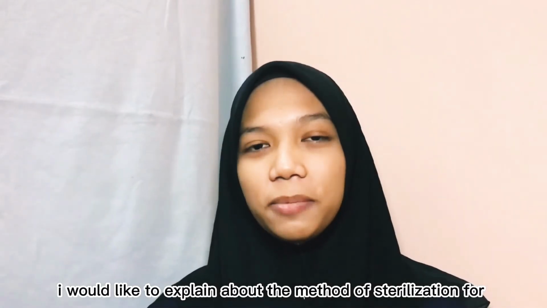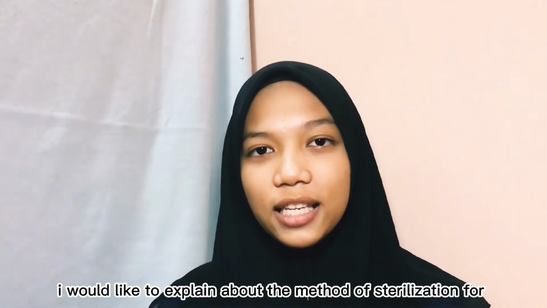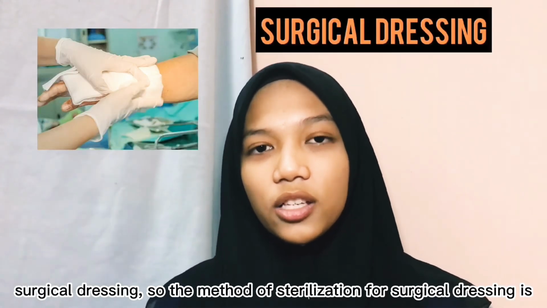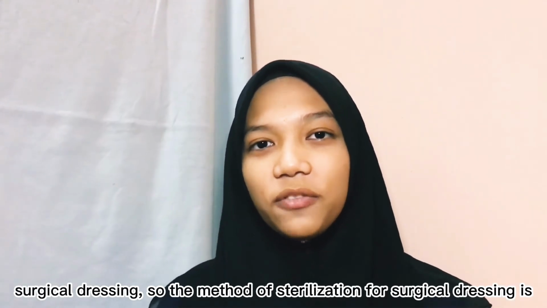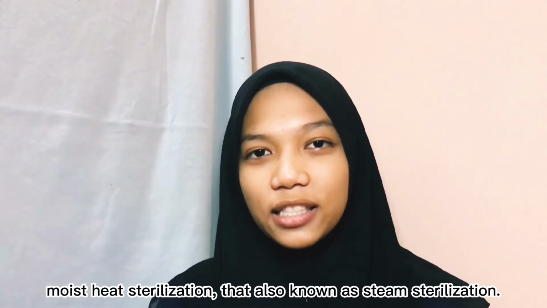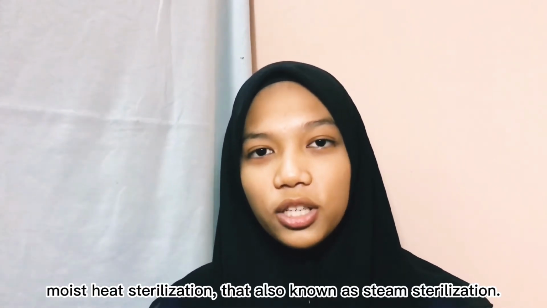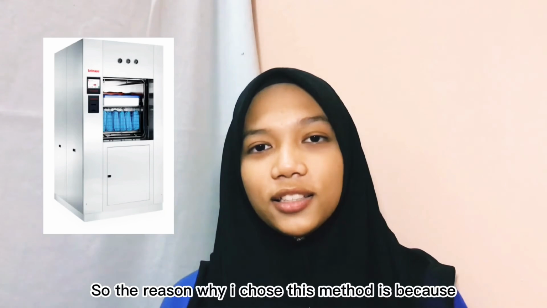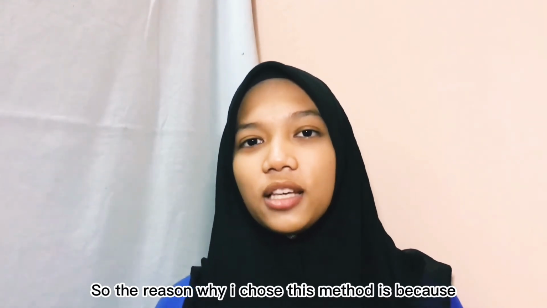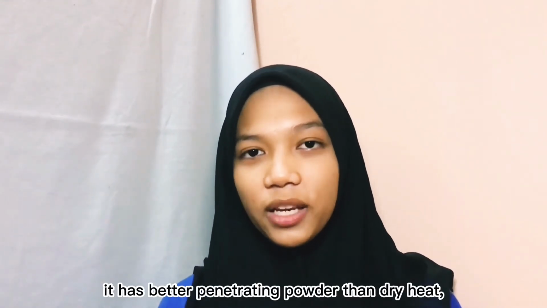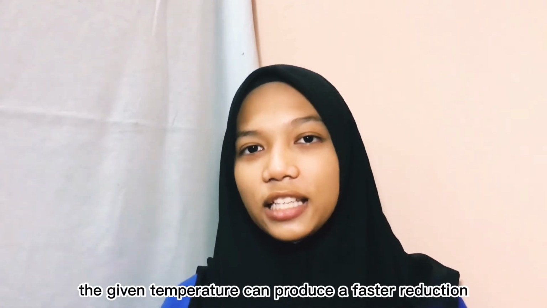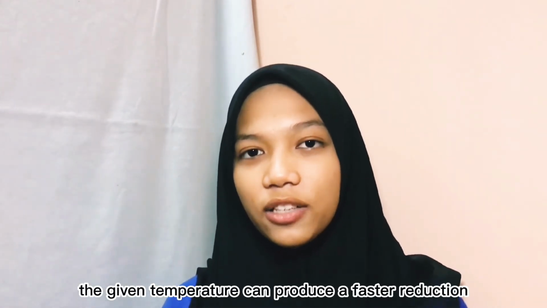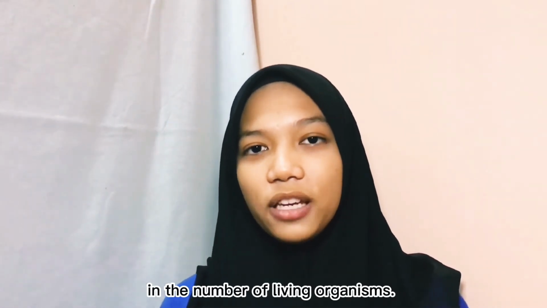I would like to explain about the method of sterilization for surgical dressing. So the method of sterilization for surgical dressing is moist heat sterilization, which is also known as steam sterilization. The reason why I chose this method is because it has better penetrating power than dry heat. The given temperature can produce a faster reduction in the number of living organisms.